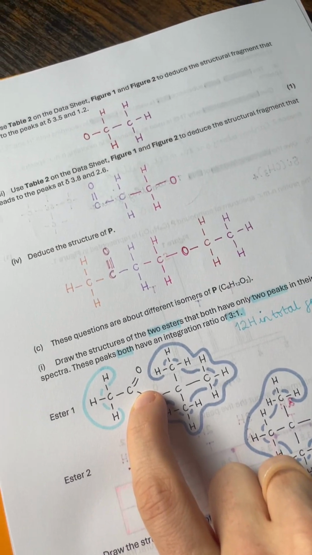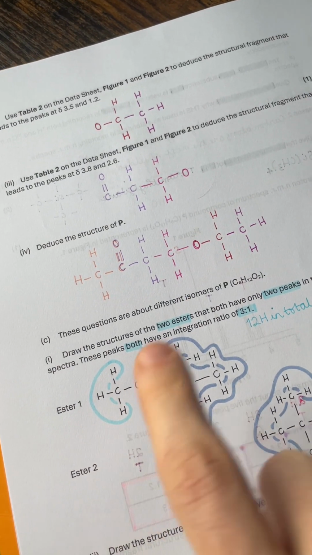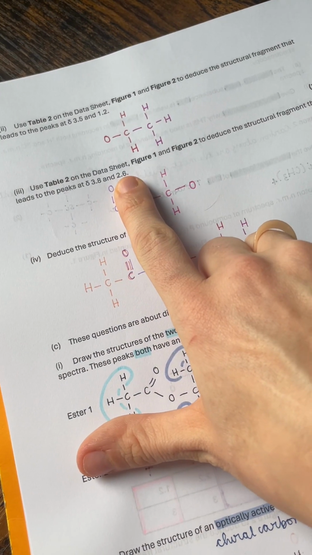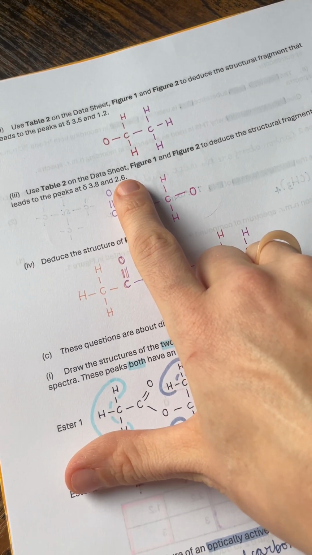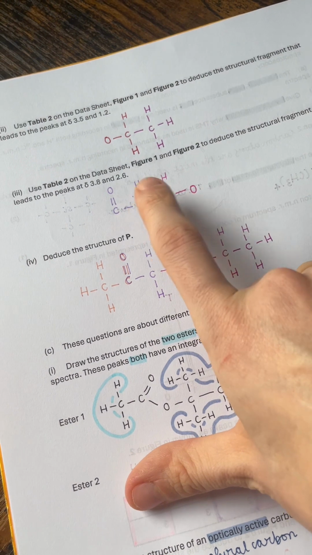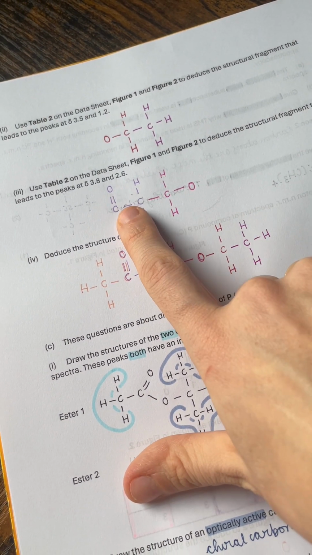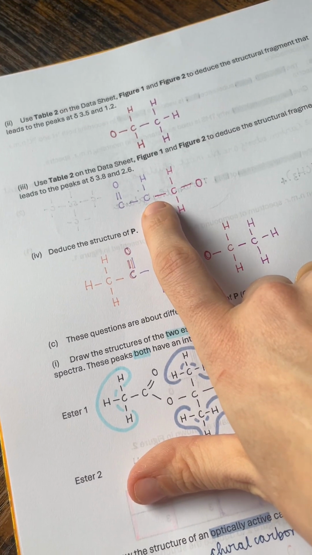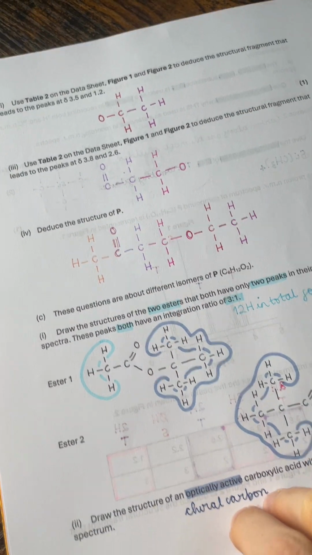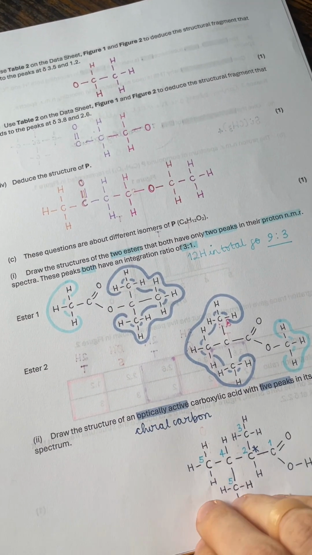And as we saw in the earlier question for P, they appear at different places on the spectra because they have different chemical shift values because of the influence of the single bond oxygen and the C double bond O on the relative shielded or deshieldedness of the carbon atoms. So those would be your 2 esters.